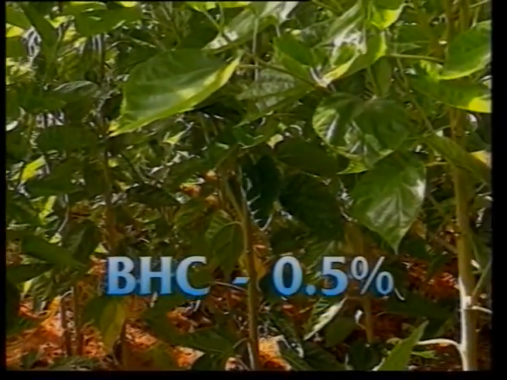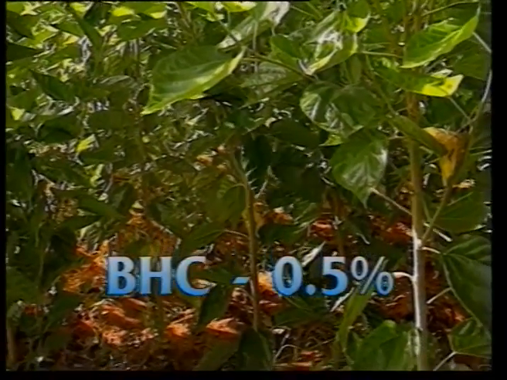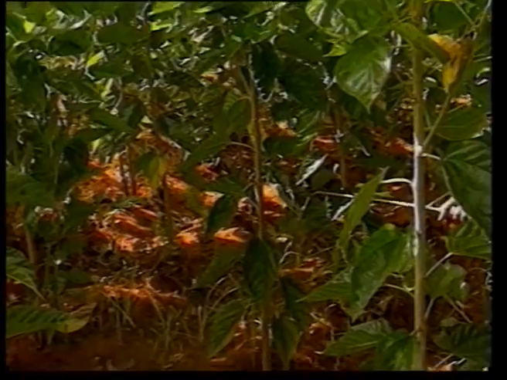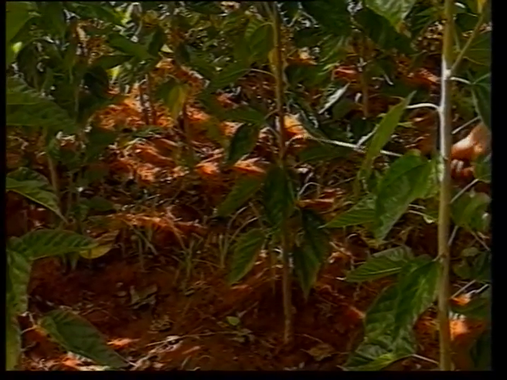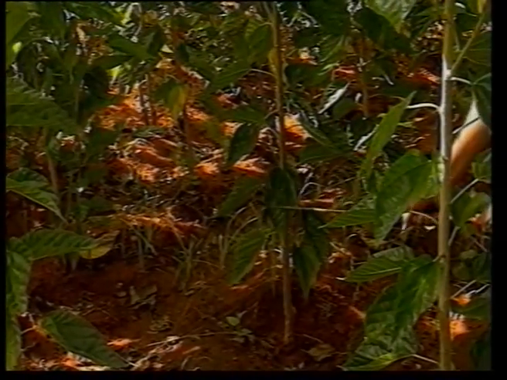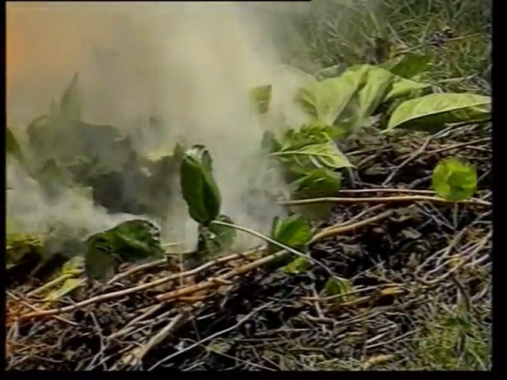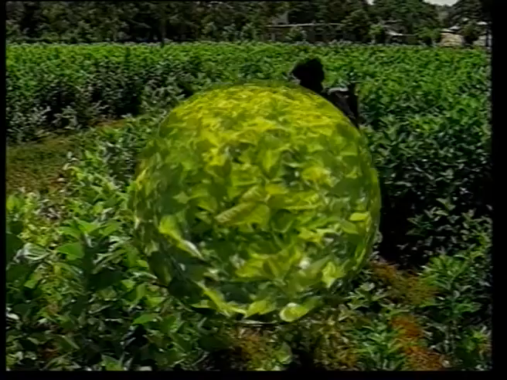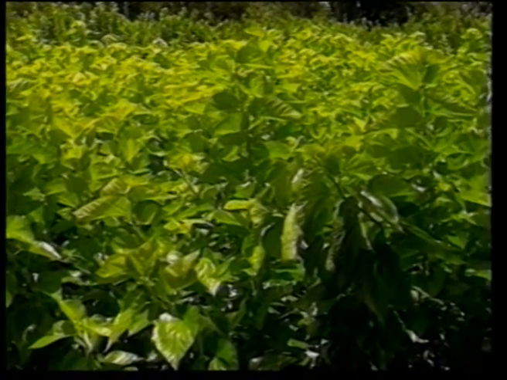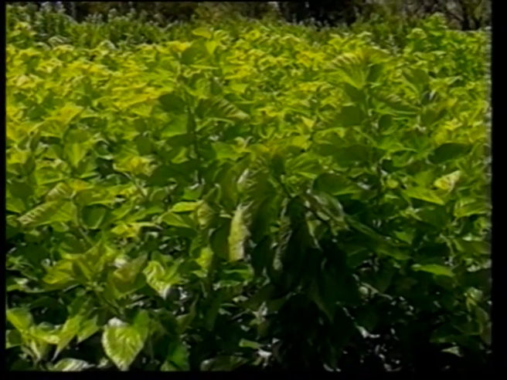Spraying 0.5% BHC on the plant is effective. The safe period is 10 days. The measures explained are effective and economical to avoid leaf and crop losses due to attack of insect pests. Remember, pest-free plants ensure better yield of quality leaves.